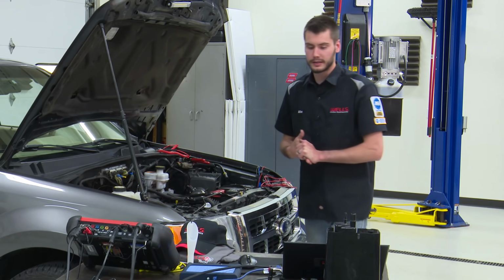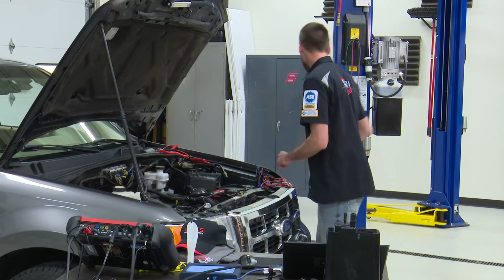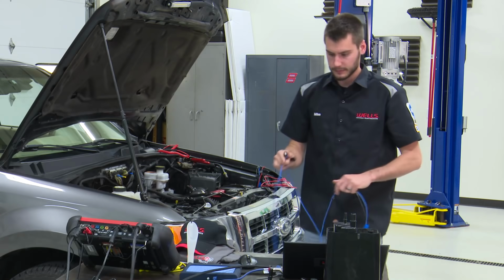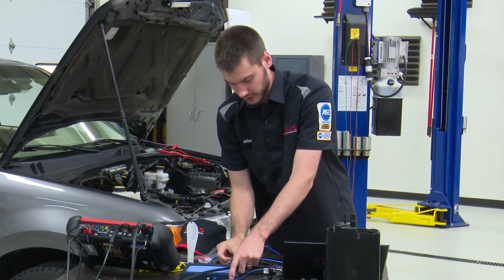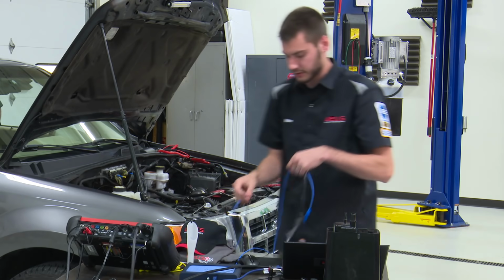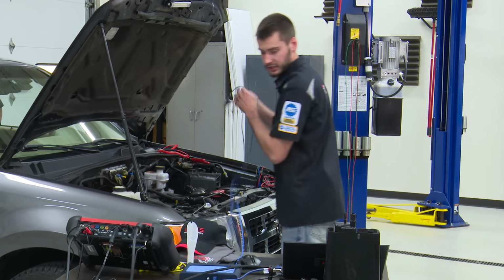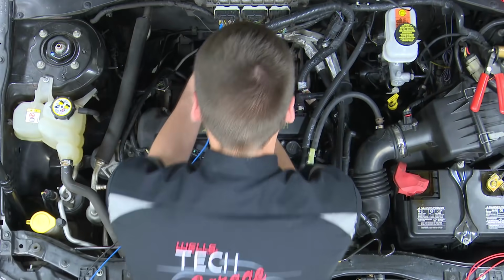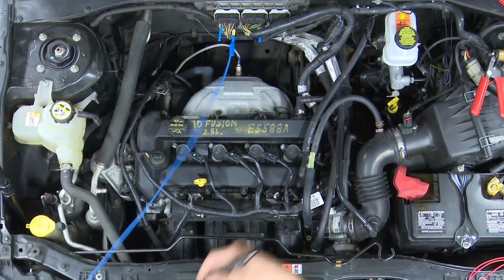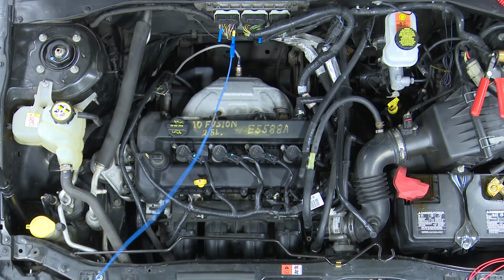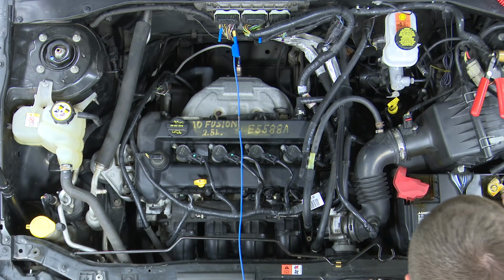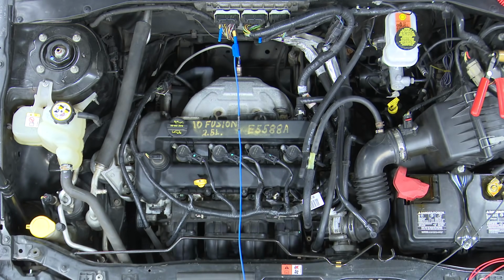So I'm going to go ahead and set up the scope and look at some of this as it operates in the system. I'm going to start with our fuel tank pressure sensor, and that is going to be on channel A, and that is going to be this guy right here. Hey Fritz, can you turn the key off for me? Thank you. All right, so channel A.